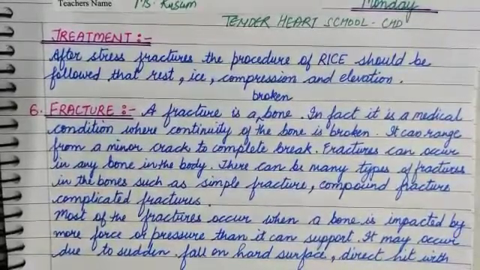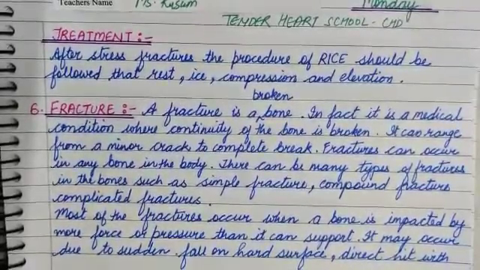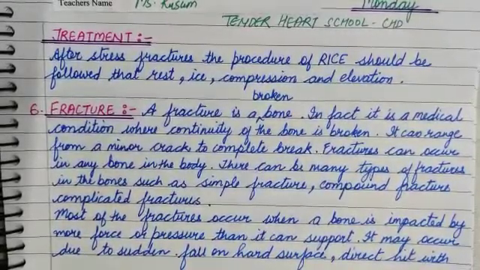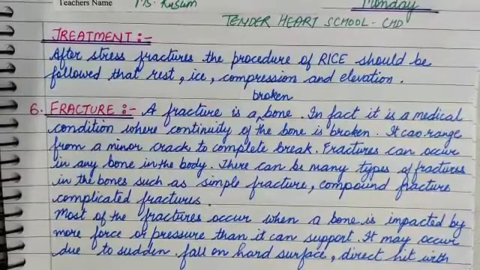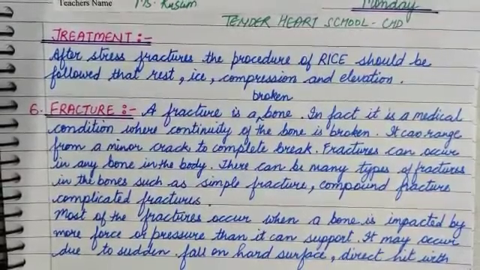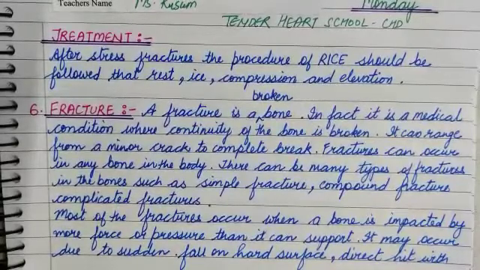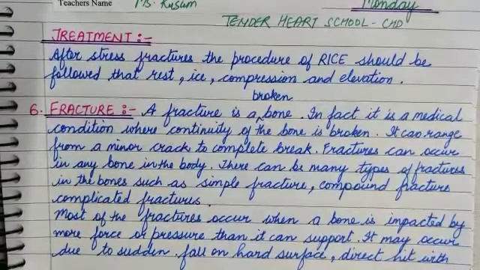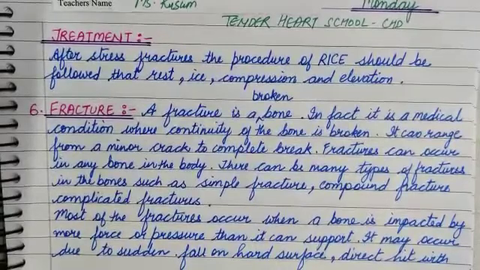Point number 6, fracture. A fracture is a broken bone. In fact, it is a medical condition where continuity of the bone is broken. It can range from a minor crack to complete break. Fractures can occur in any bone in the body. There can be many types of fractures in the bones, such as simple fracture, compound fracture, complicated fractures.